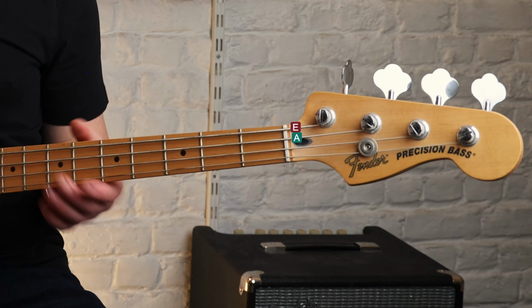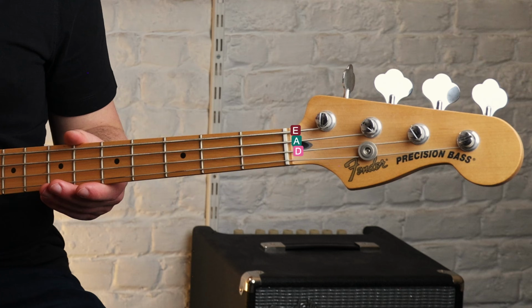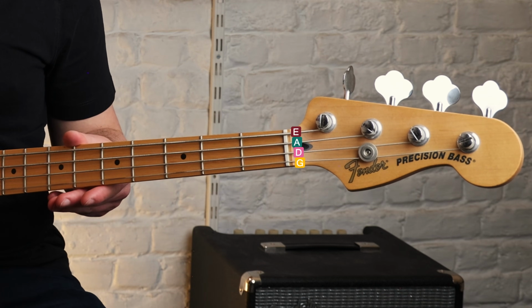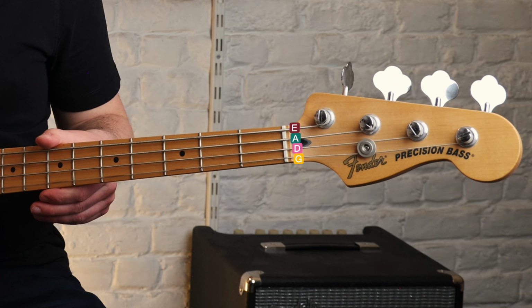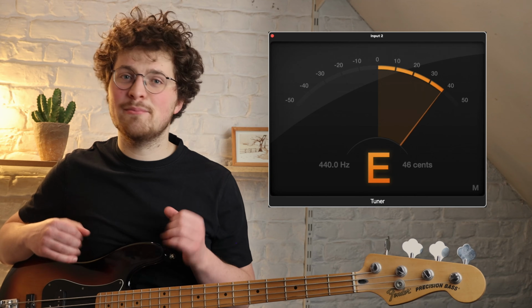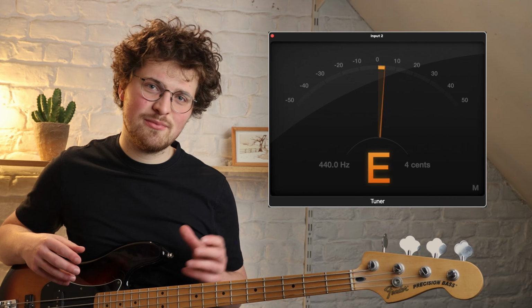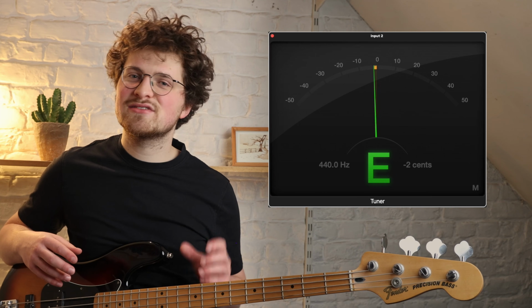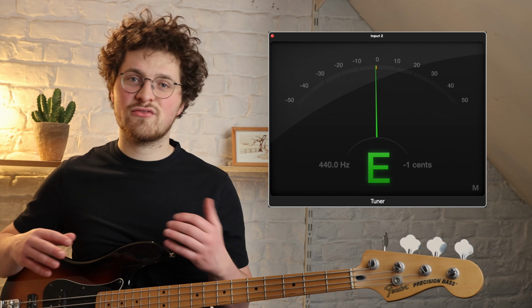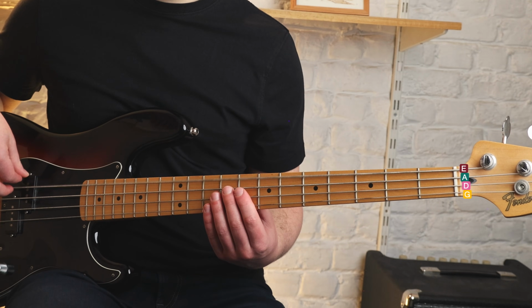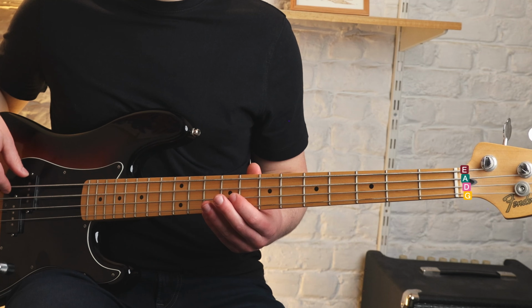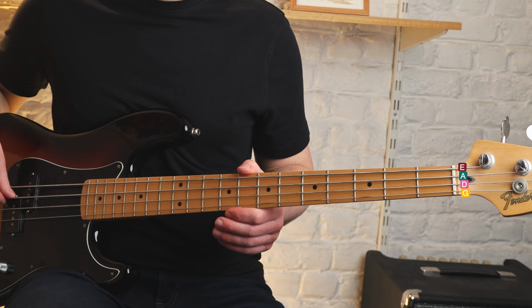Next we have the A string, then D, and finally G. E, A, D, G. Being in tune means adjusting your bass so that when you play the open strings, you produce these specific notes. If you're out of tune, nothing you play will sound right. Okay, so we know the open strings. The thickest string is E, followed by A, then D, and the thinnest is G.